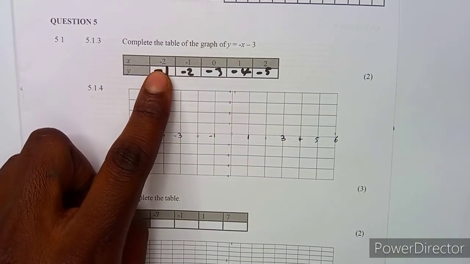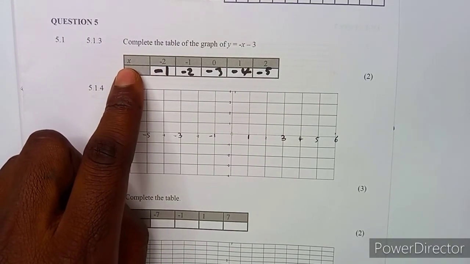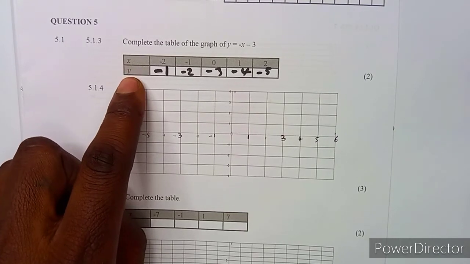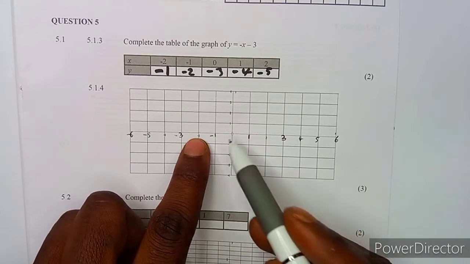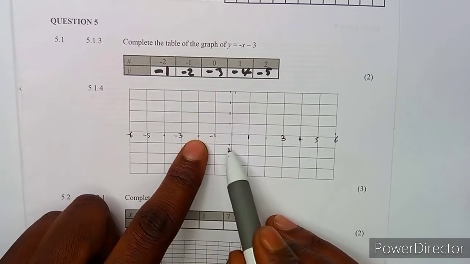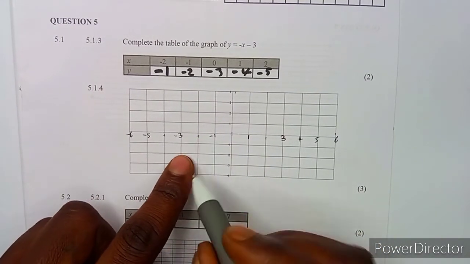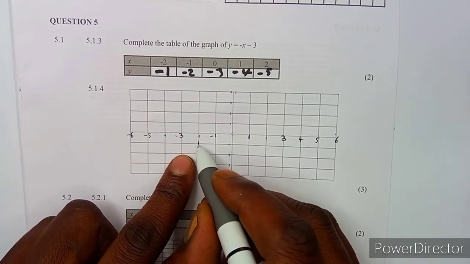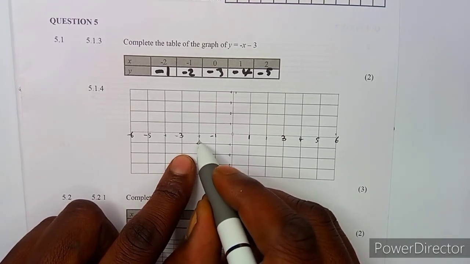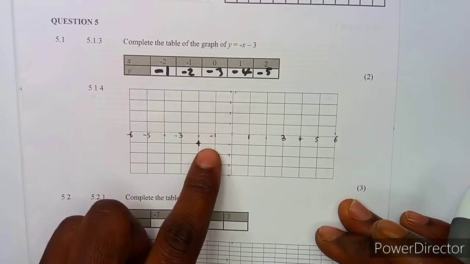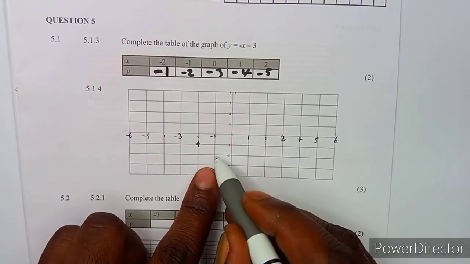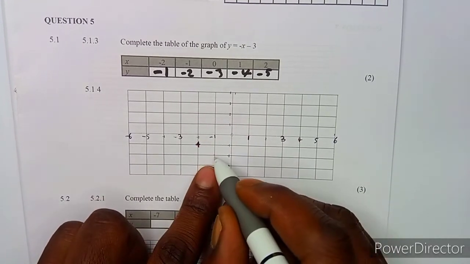Where minus 2 and minus 1 meet, minus 2 for x and minus 1 for y. So this is your x-axis, minus 2, and this is your minus 1 in y. Where these two meet, you mark a point. So this is minus 2, minus 1. You mark a point, and you move on. Minus 1 and minus 2: x is minus 1, y is minus 2 at this point. You mark a point like this.